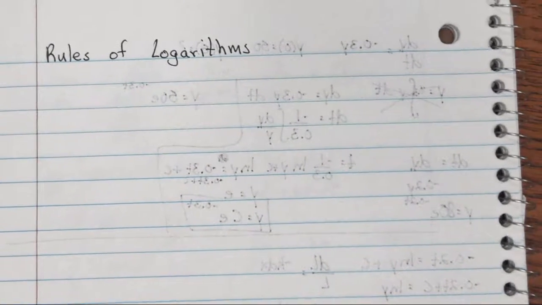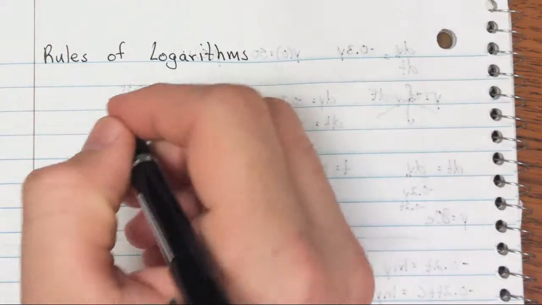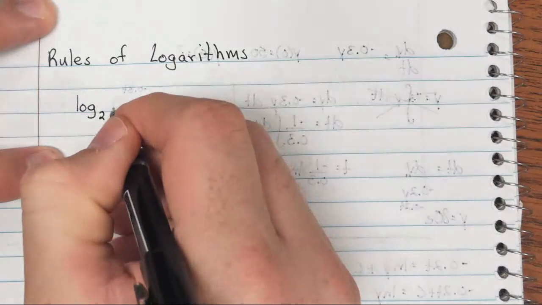But here we go. Rules of logarithms. There are three basic rules for logarithms. Reminder before we start of what a logarithm is. A logarithm is simply another way of writing an exponent.